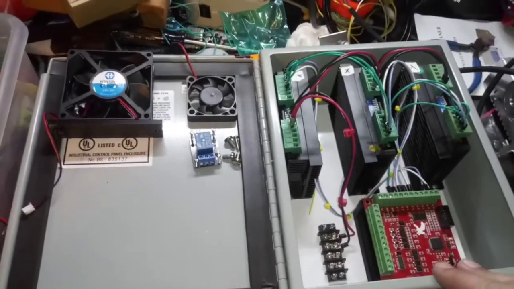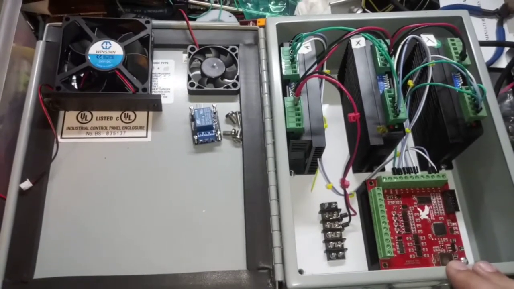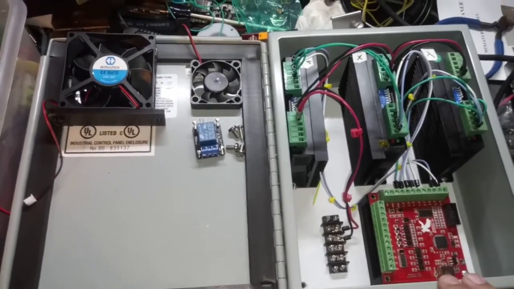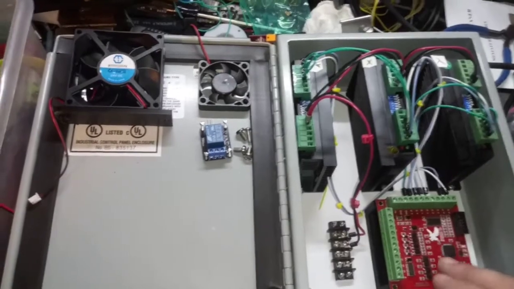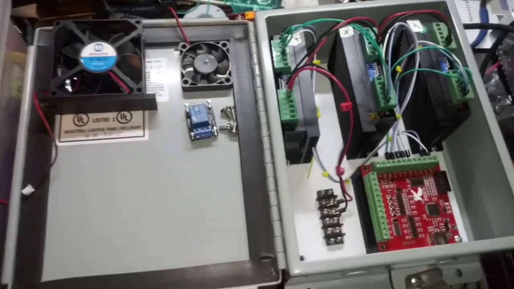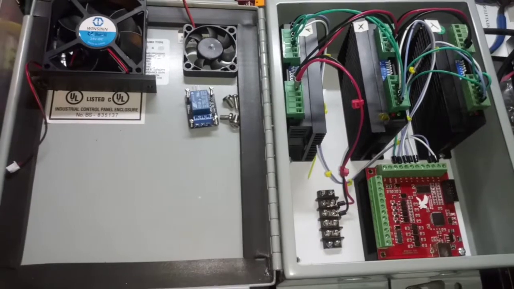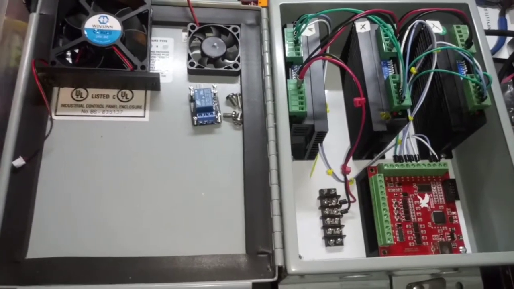I should be just about done with these junction boxes. I've got 2 projects going on right now. The thing on the CAD program I showed you was the milling machine I'm going to build from scratch.